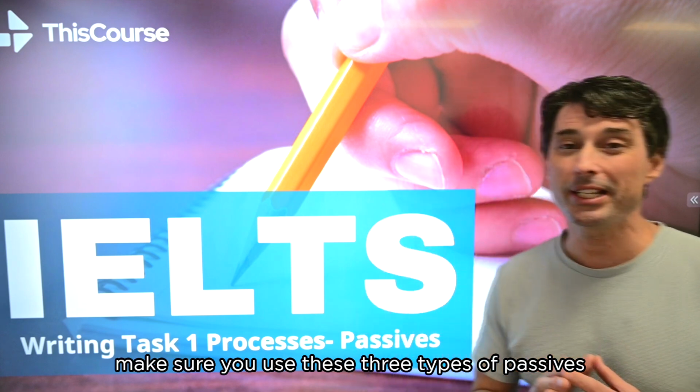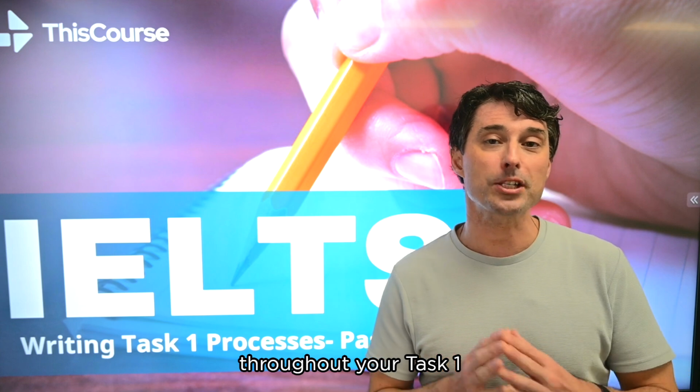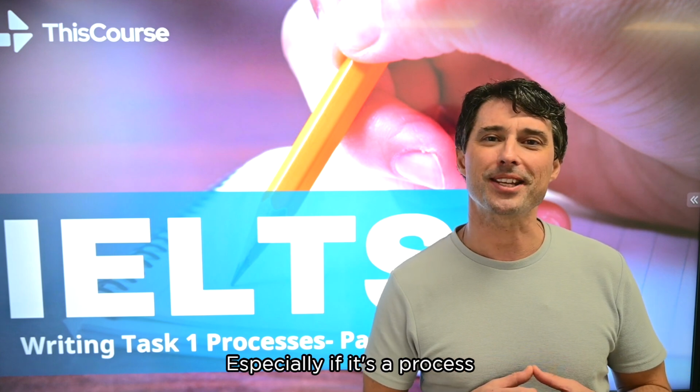Make sure you use these 3 types of passives throughout your Task 1, especially if it's a process.